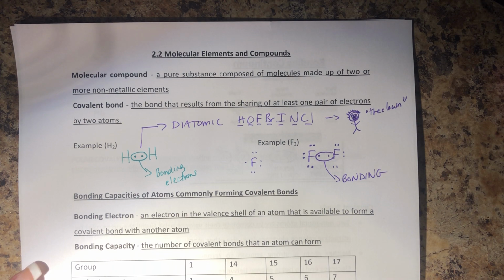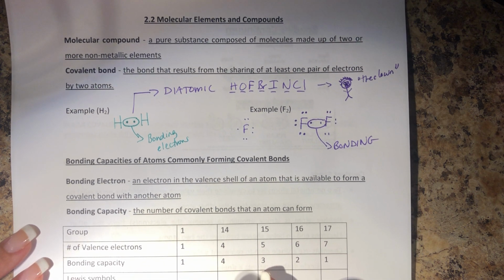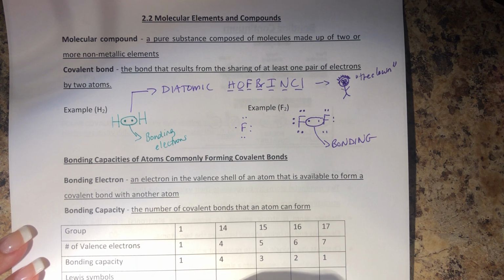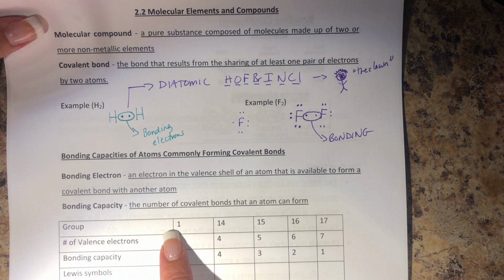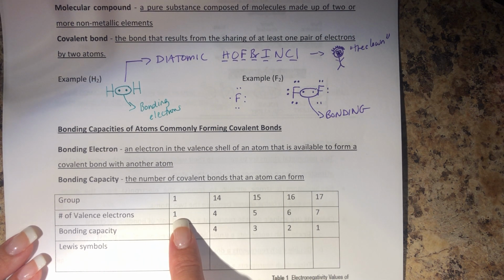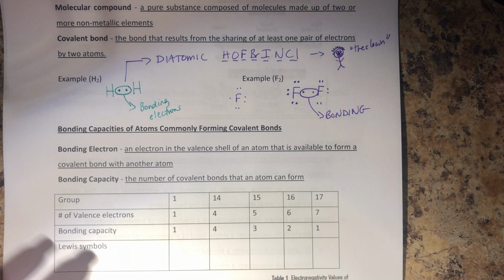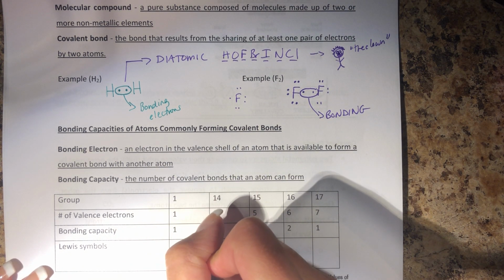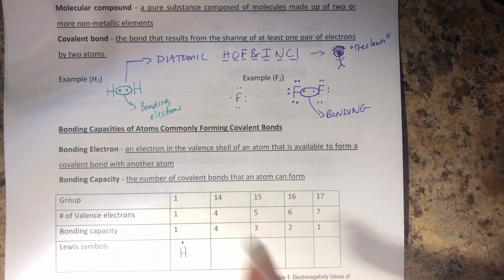Now, when we're looking at forming covalent bonds, we look at the bonding electrons, and those are the electrons that are available in the valence shell to form a covalent bond with another atom. And it varies with the group number. So there's a pattern for this. So if the element's in group 1, okay, it's going to have 1 valence electron, has a bonding capacity of 1 valence electron. So for example, just like we did up there, that is hydrogen. Okay, hydrogen and hydrogen only.